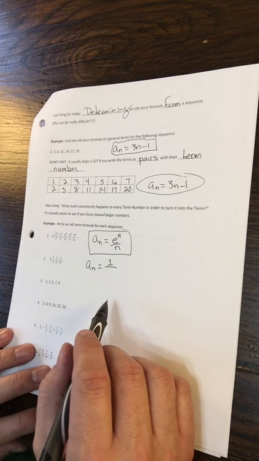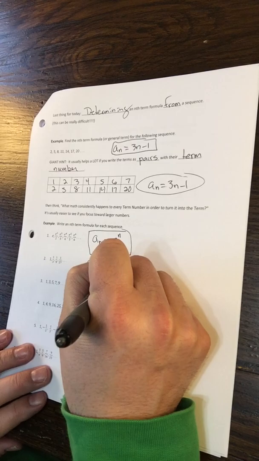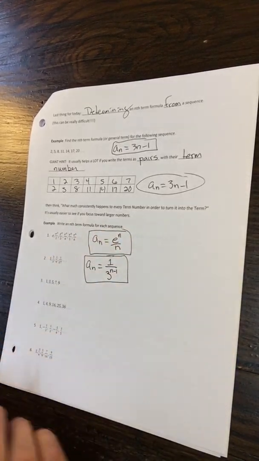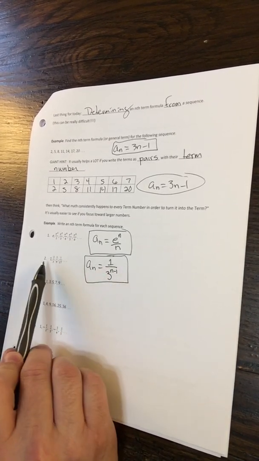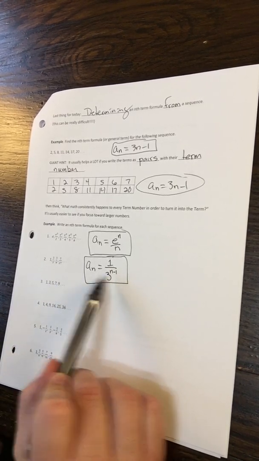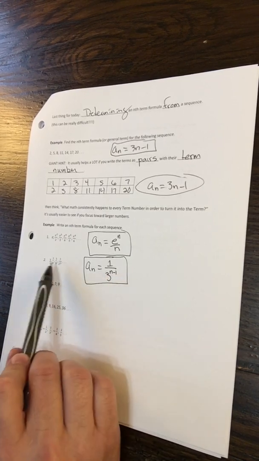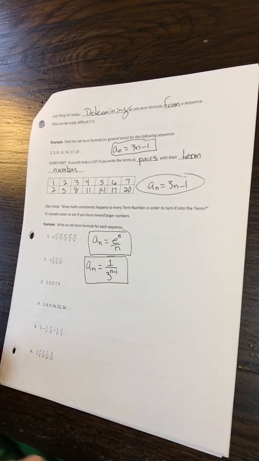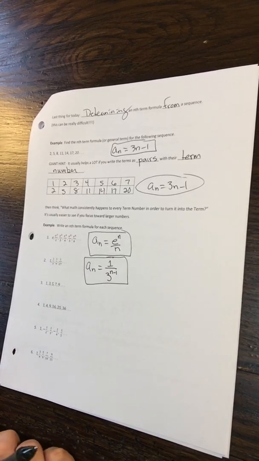So I'm going to tell you that this is 3 to the n minus 1. I'm just going to say it, and I want you to take a look at that for a second. If I put in a 1, 3 to the 0 is 1 in the denominator. If I put a 2, 3 to the 1 is 3. If I put in a 3, 3 to the 2 is 9. And if I put in a 4, 3 to the 3 is 27. When you're multiplying, it's going to end up being some kind of an exponent.